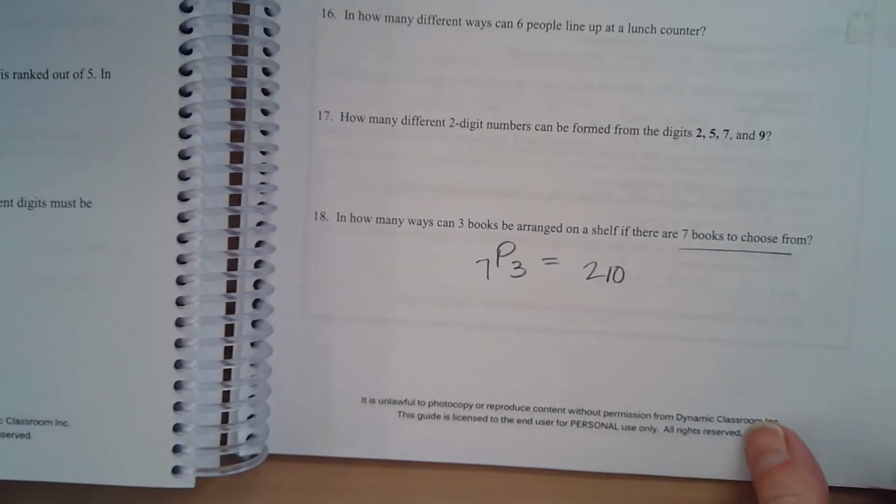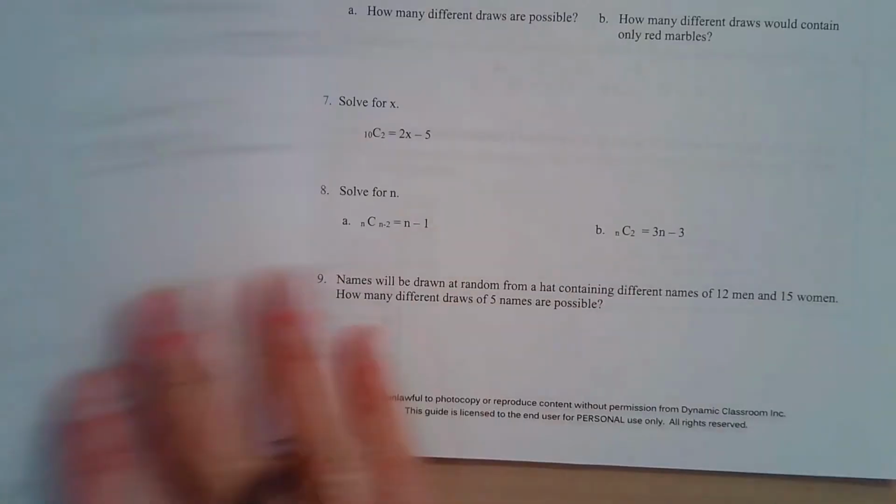I think so. Yeah. Okay, I've got a worksheet. I couldn't get it printed off.